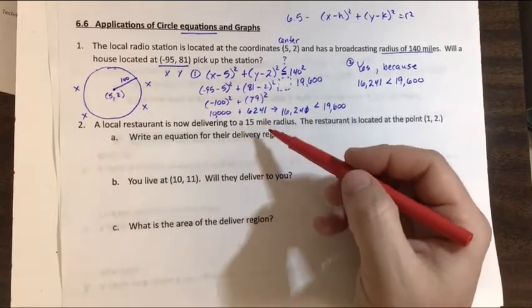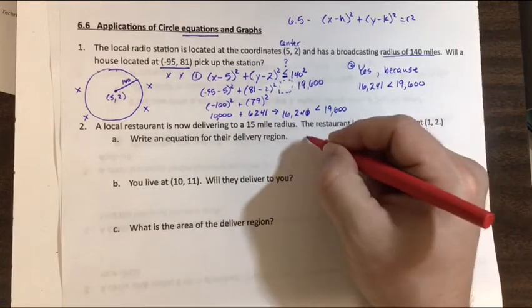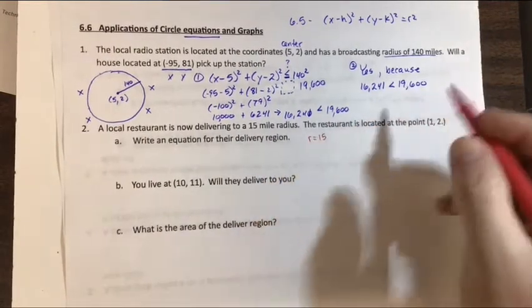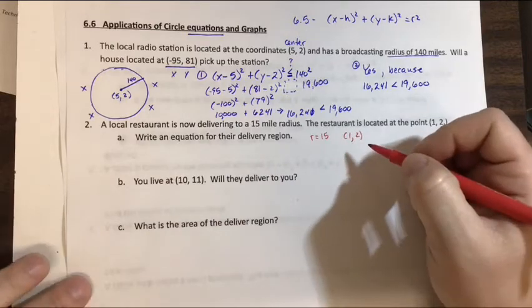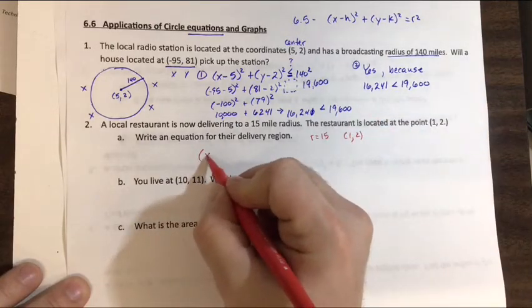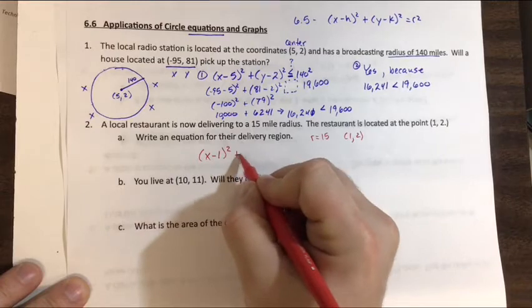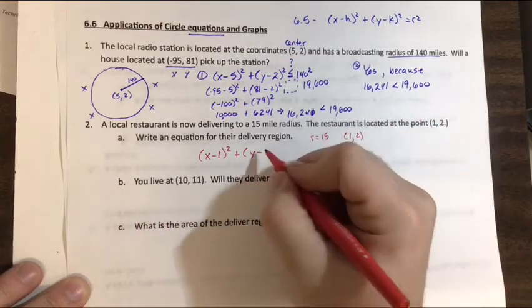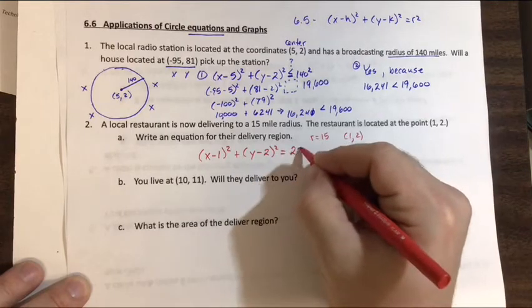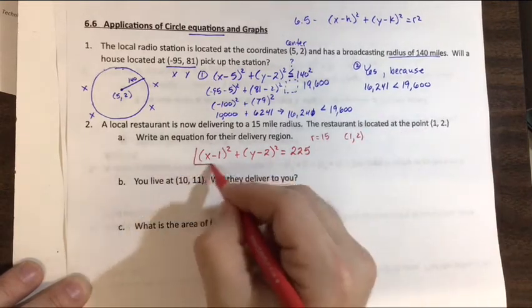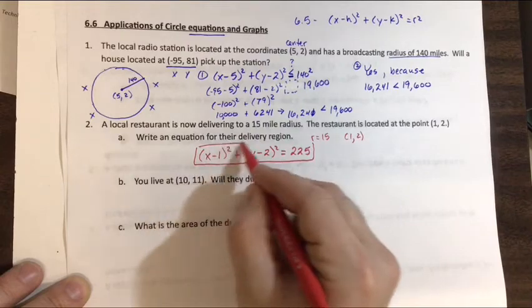The local restaurant is now delivering to a 15-mile radius, that means r equals 15, and the restaurant is located at (1, 2), that's h, k. So we plug into our formula: (x minus 1) squared plus (y minus 2) squared equals 15 squared, which is 225. So that's the first part. We're just writing an equation.